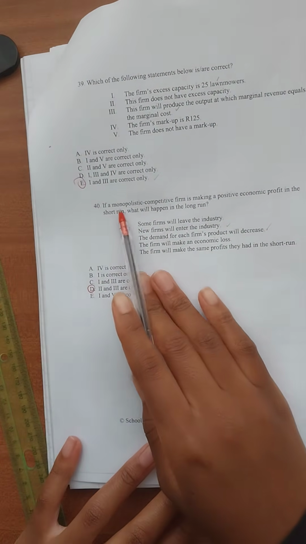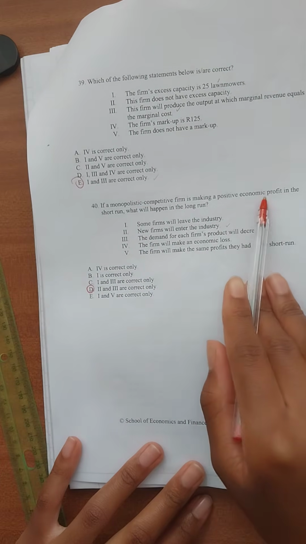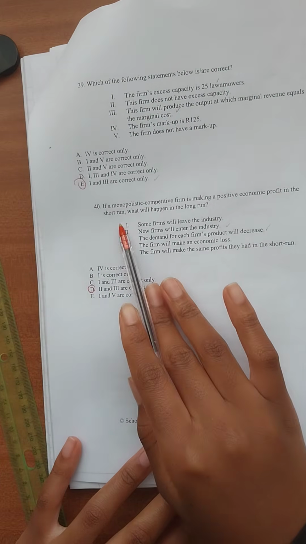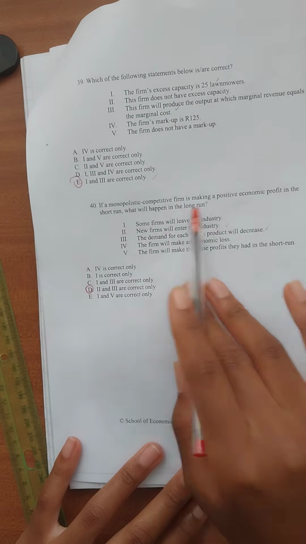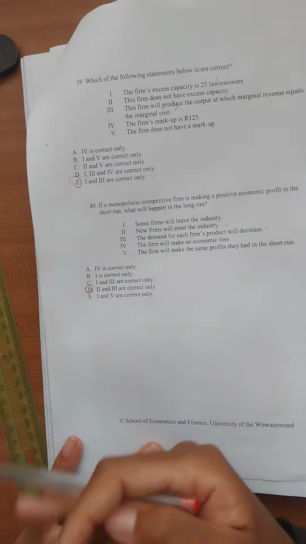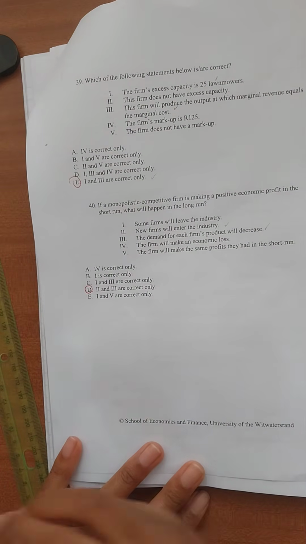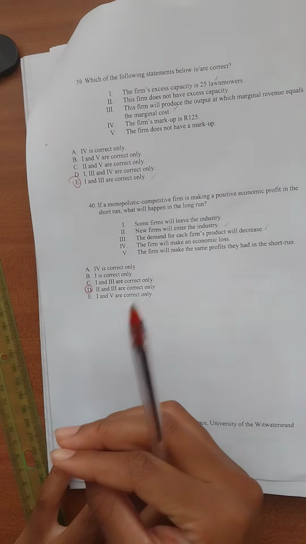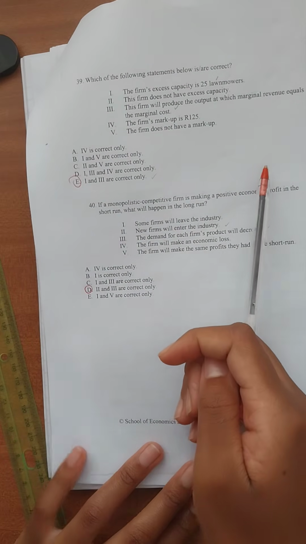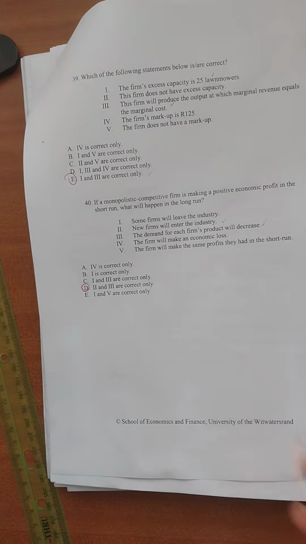Number 40, if a monopolistic competitive firm is making a positive economic profit in the short run, what will happen in the long run? If you remember, in this monopolistic competitive market, there are no barriers to entry. So if you are making economic profits, other firms will be attracted to come to the place, let's just say a mall, the space that you are in. Because there are economic profits, they also want to get those economic profits.